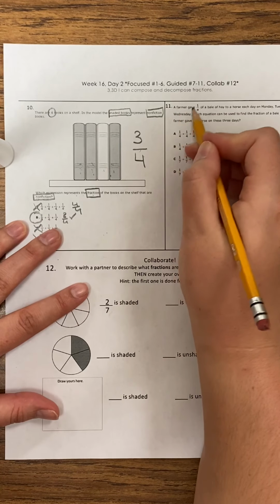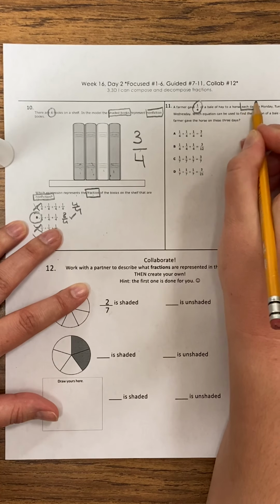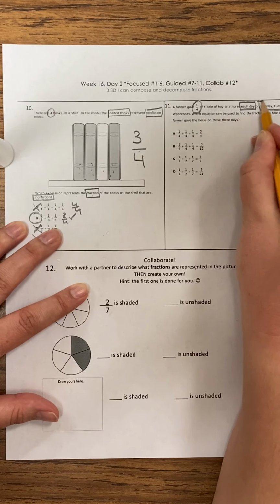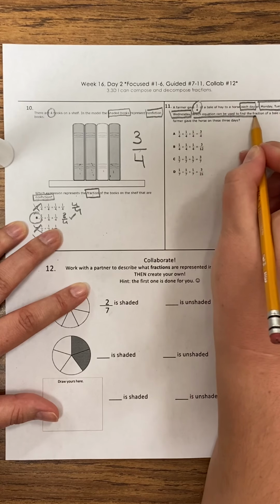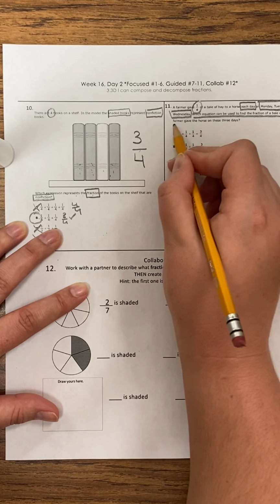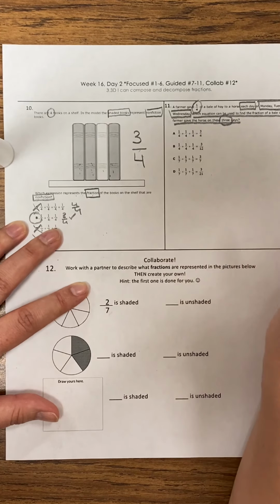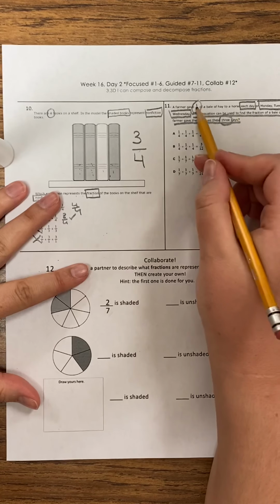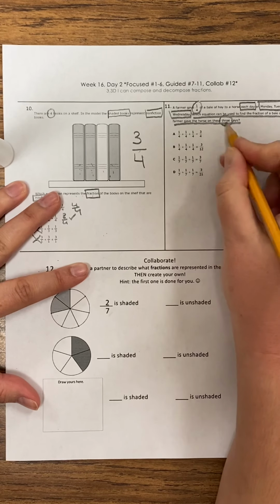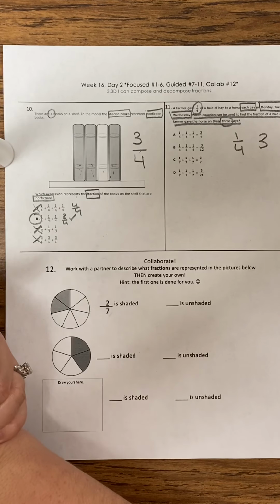Here we go. A farmer gave 1/4 of a bale of hay to a horse each day on Monday, Tuesday, and Wednesday, okay? Which equation can be used to find the fraction of bales of hay the farmer gave the horse on these 3 days? Just because 3 days is written in word form does not mean it doesn't count as a number. It does, okay? Always look for that, boys and girls, all right? So we have 1/4, and we have 3 days. All right, so those are the numbers that we are working with.